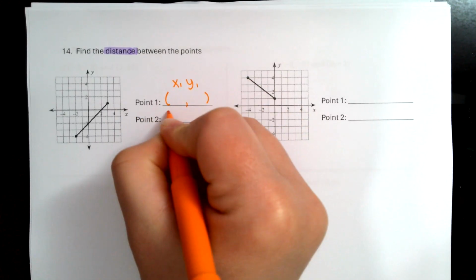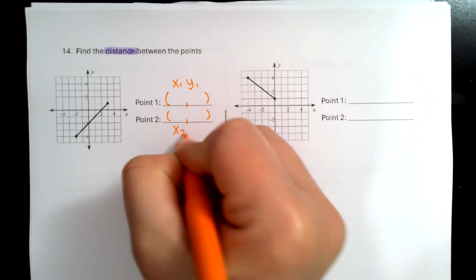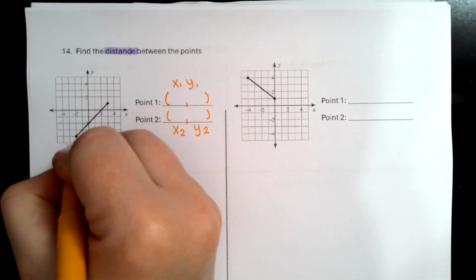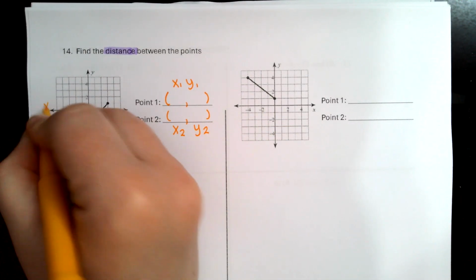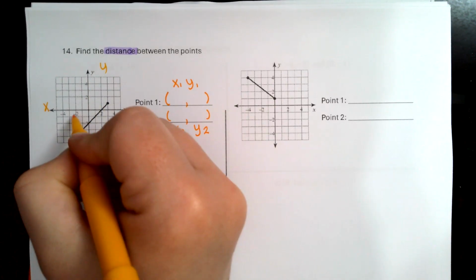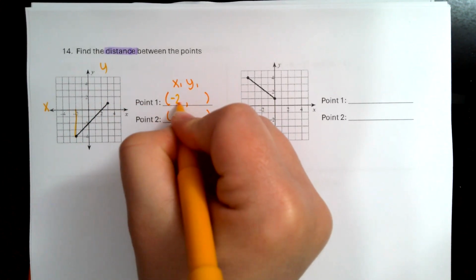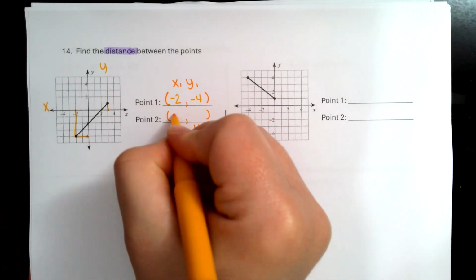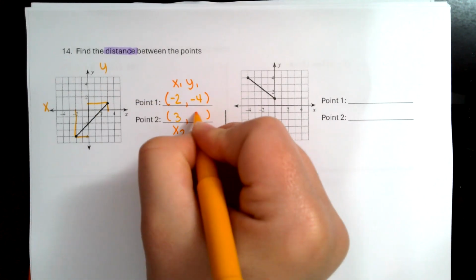X1, Y1, X2, Y2. Let's go ahead and find out what our X1 is. Again, always do your X first and then your Y. So we have X is negative 2, Y is negative 4. Here we have X is 3, Y is a positive 1.